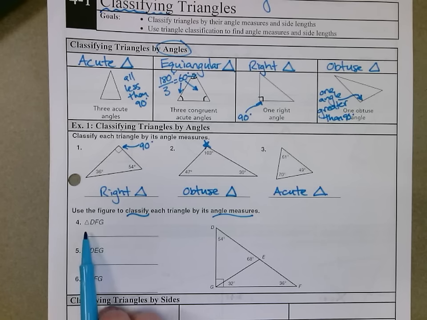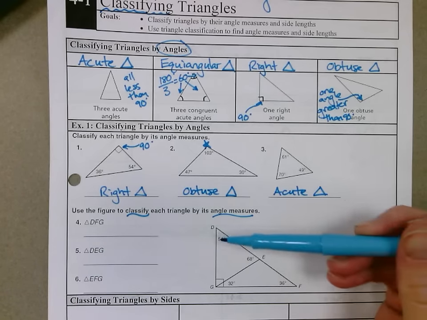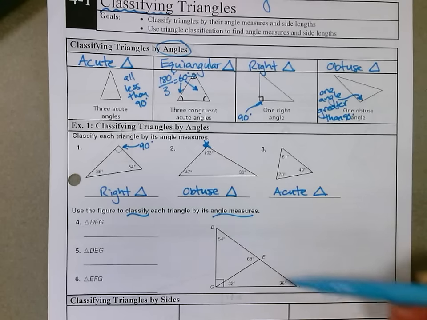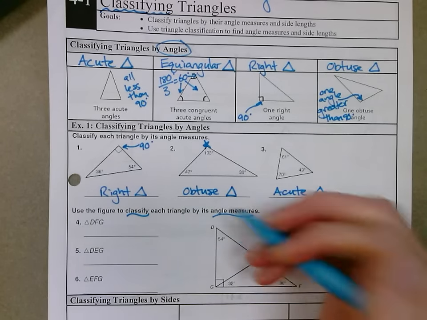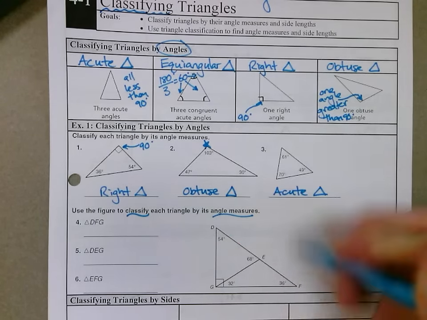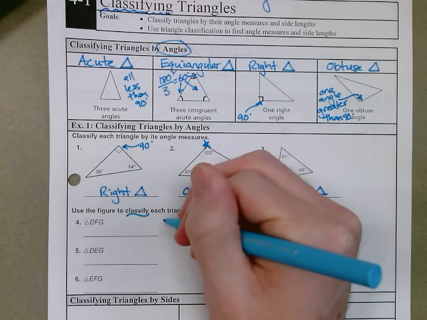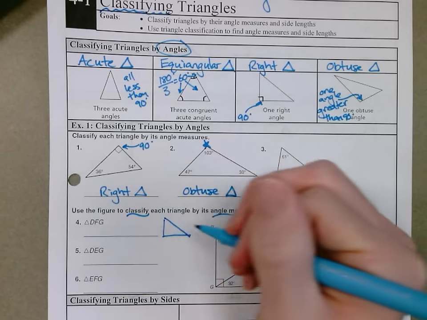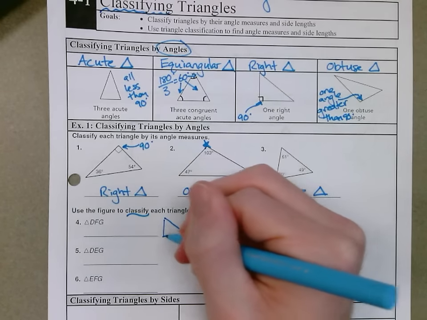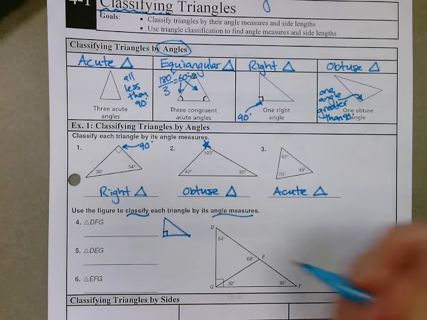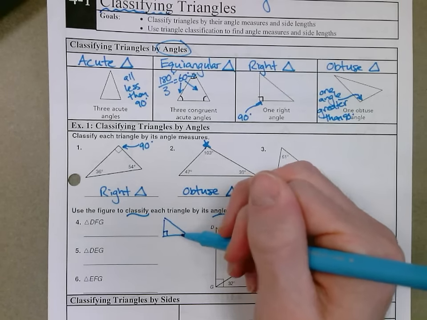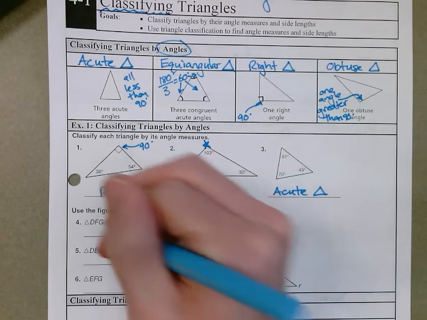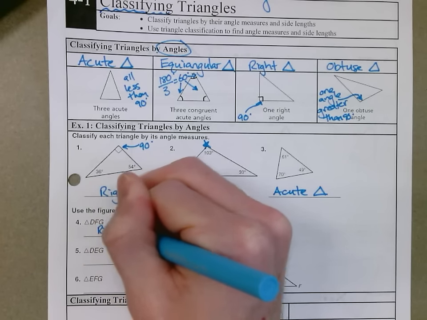When I look at triangle DFG, that means I'm starting from point D through F and through G. I notice that that's actually referring to the largest one. If I were to draw that separately, just so that I get a sense of which angles I'm dealing with, this one was 54, this one contained the right angle, and then this angle here was 36. This angle right here is my clue that this is going to be a right triangle.